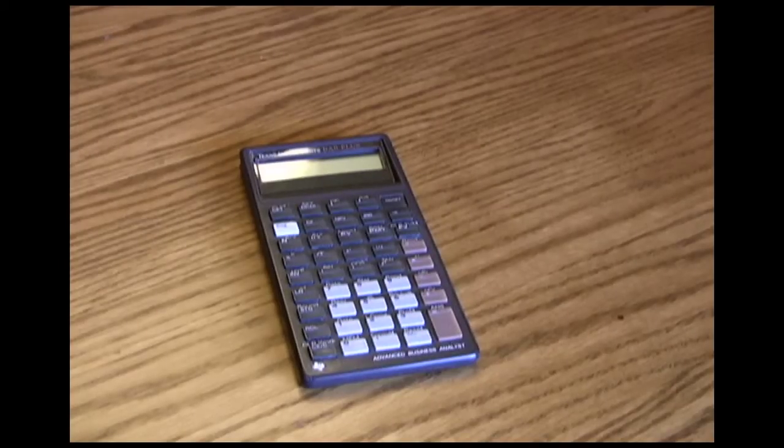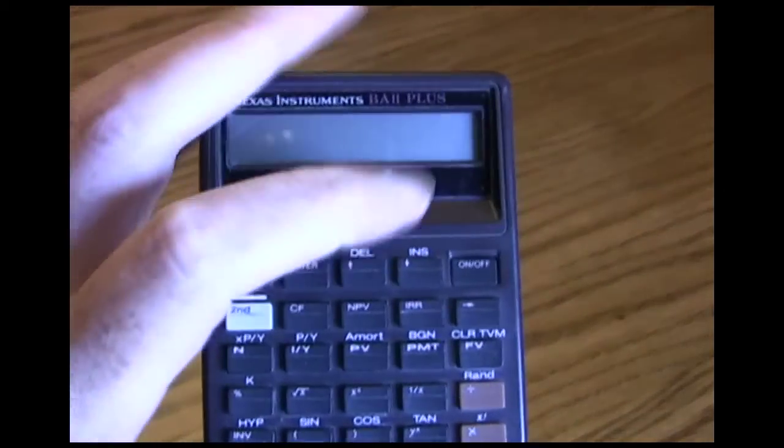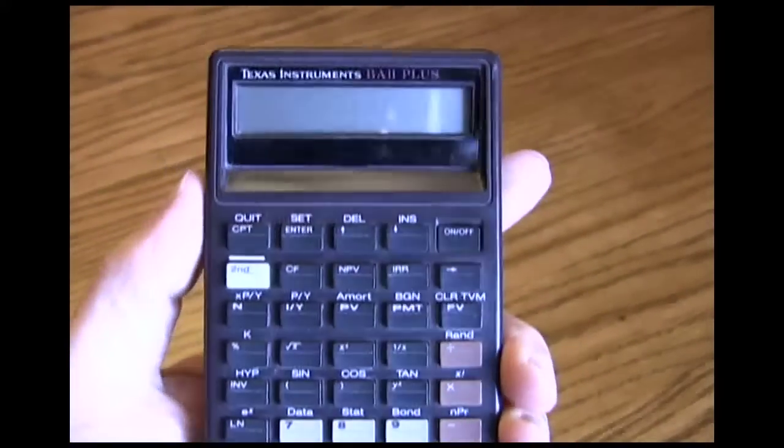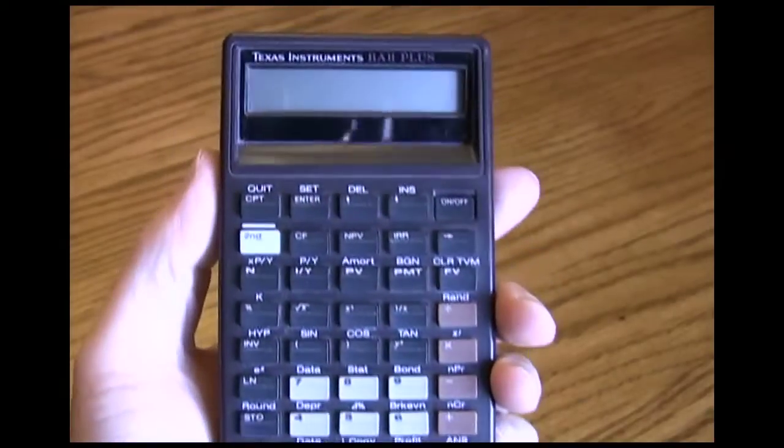This is a short video to introduce you to your Texas Instruments BA2 Plus financial calculator. If you've recently purchased a TI-BAII 2 Plus, you probably notice it looks a lot different than this.